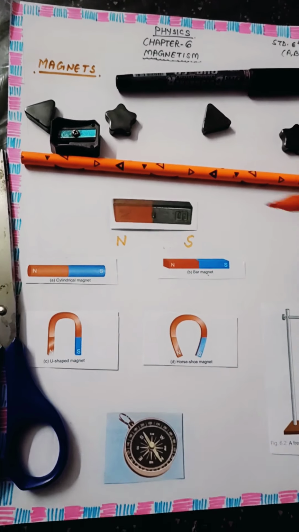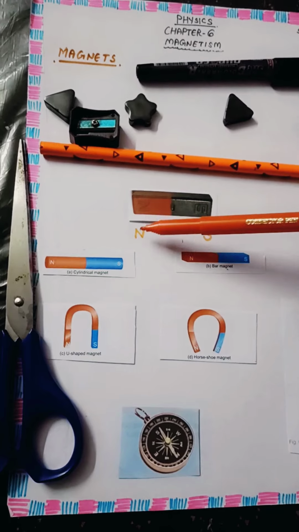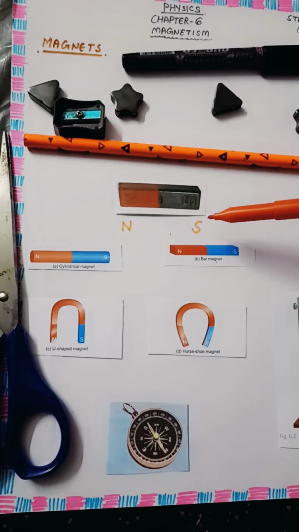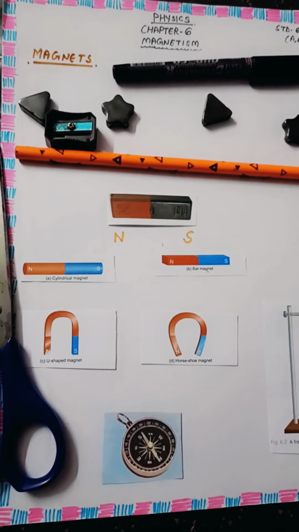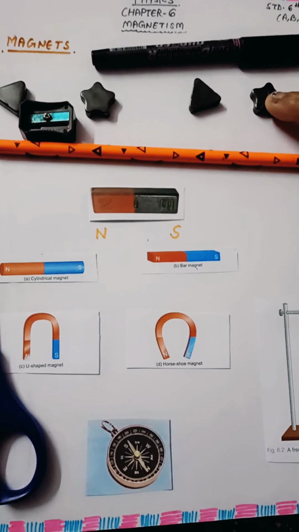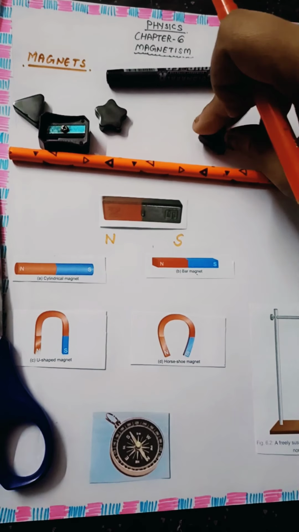Magnets have two sides: one side has a north pole and the other side has a south pole, right? Due to these poles, they either attract each other or repel each other.